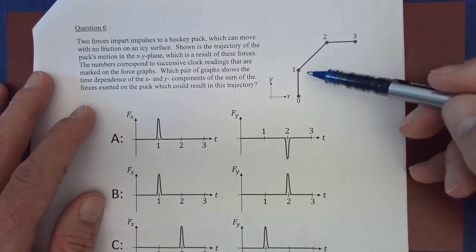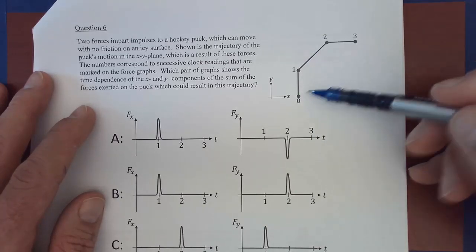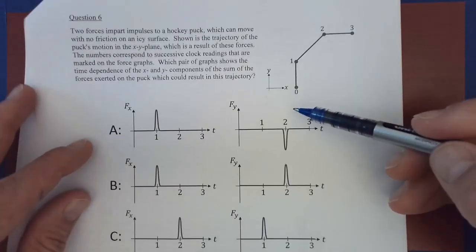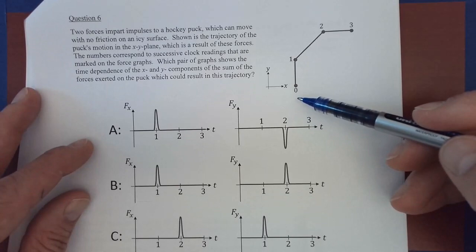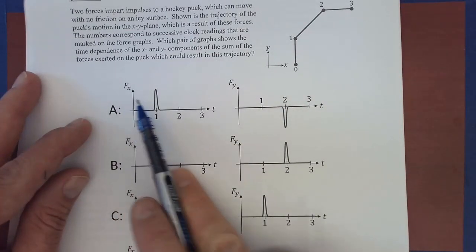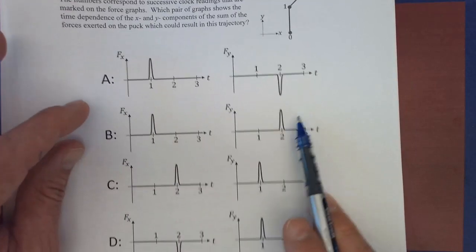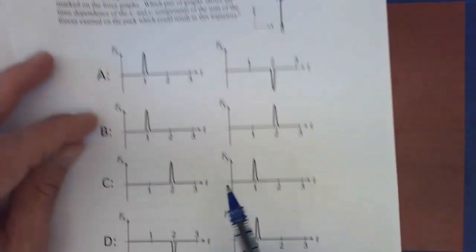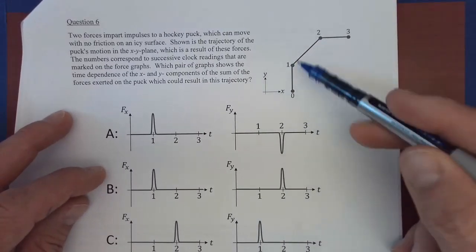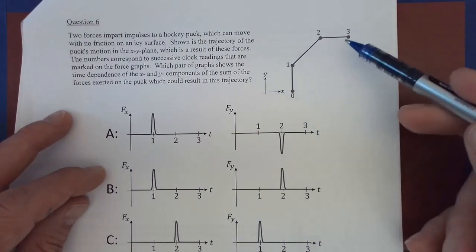The numbers correspond to successive clock readings that are marked on these force graphs. Okay, 1, 2, 3. Which pair of graphs shows the time dependence of the x and y components of the sum of forces exerted on the puck, which could result in this trajectory? I see. Yeah. So there's a hit here at 1 and a hit here at 2.